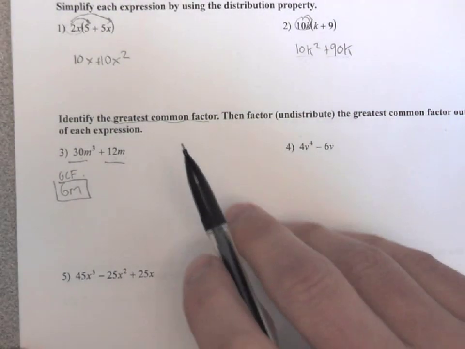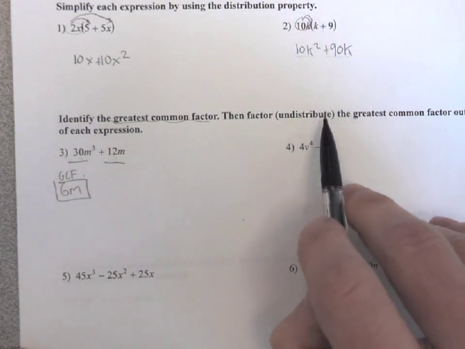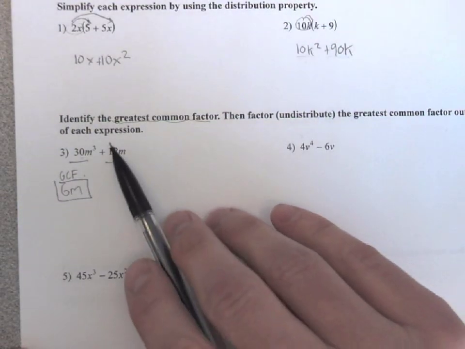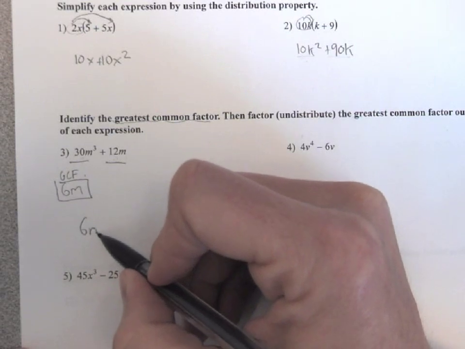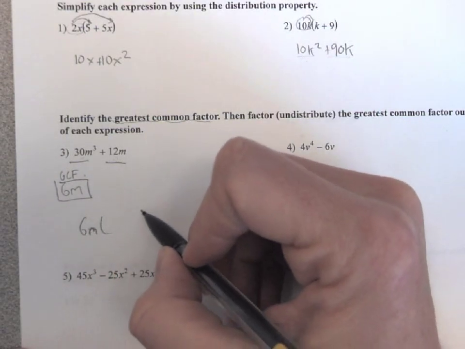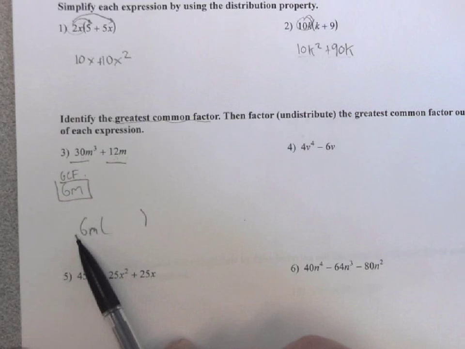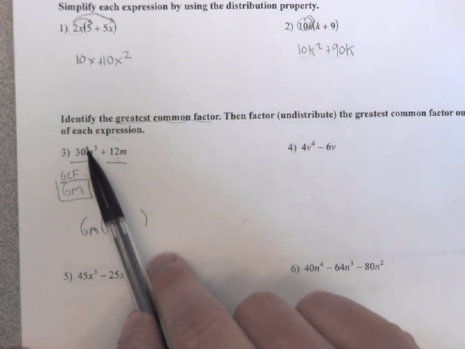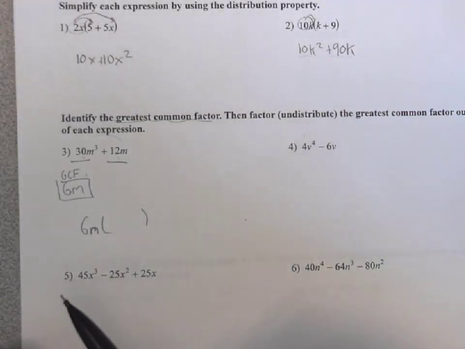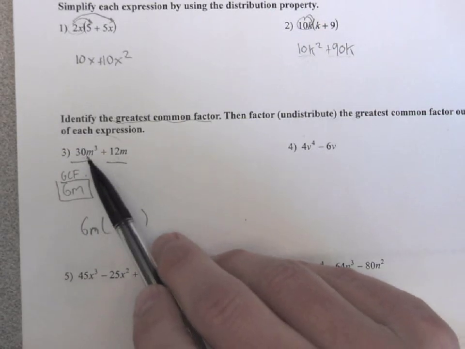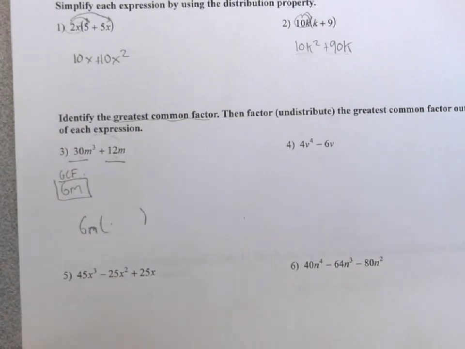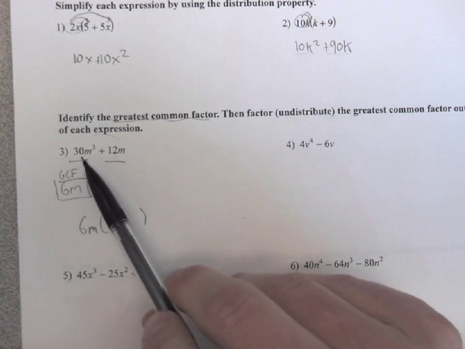Okay? And then once we know that, we're going to factor or undistribute that greatest common factor out of the expression. So what that means is, originally I had 6m multiplying something, and when I got the result, it was this. So we're going backwards. So what we want to think about is 6m times what would give me that 30m squared? Well, 6 times 5 gives me 30, right?